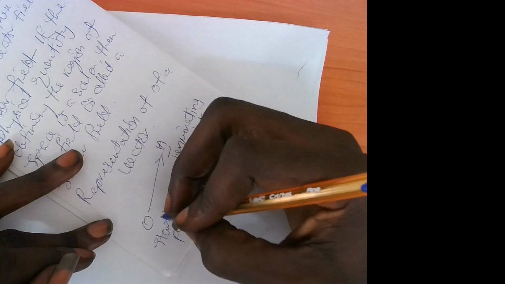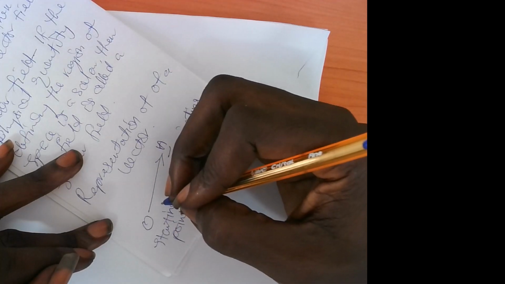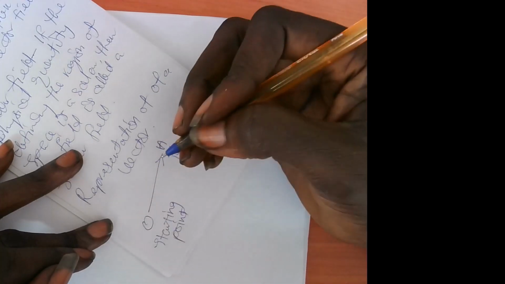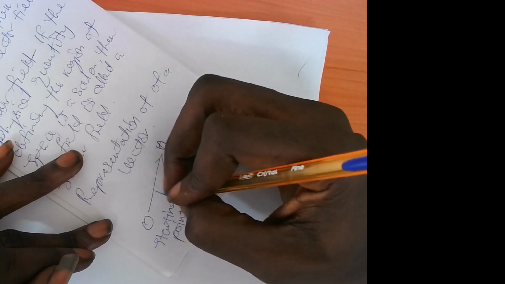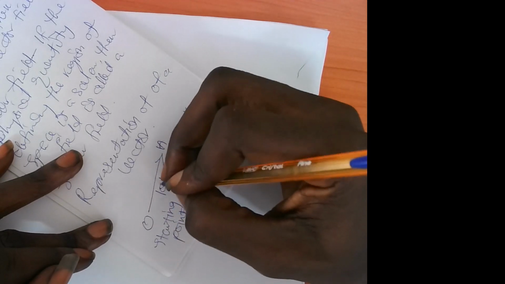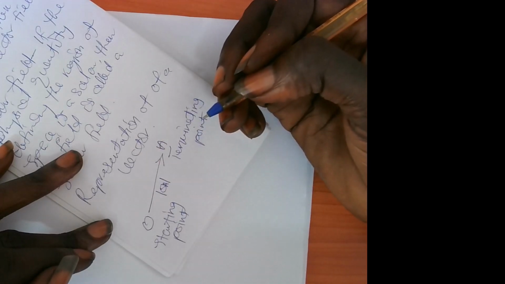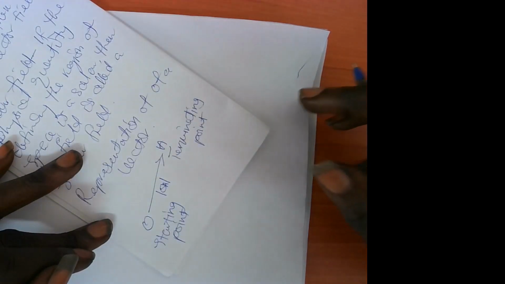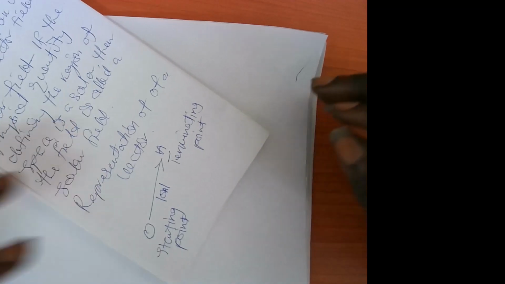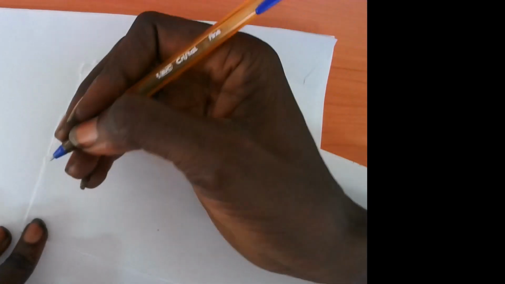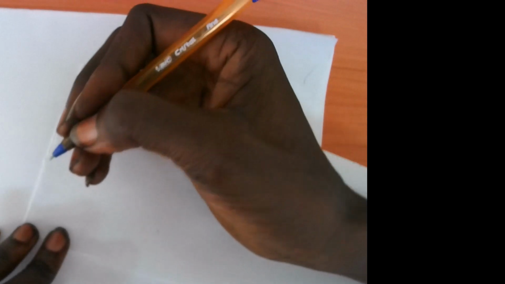Vector OE should have a magnitude, so let's say the magnitude of OE. It should have a direction and a magnitude. So this is how we can easily represent a vector. We can multiply and divide vectors by a scalar, so let's look at scaling of vectors.